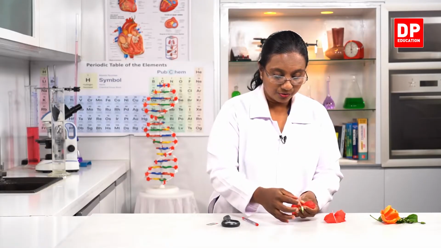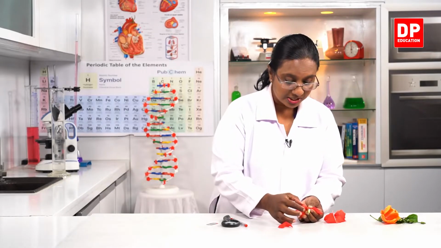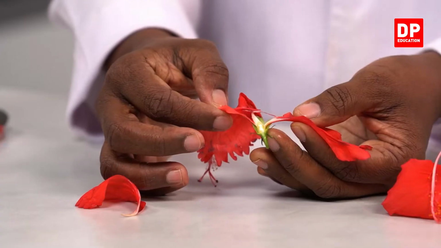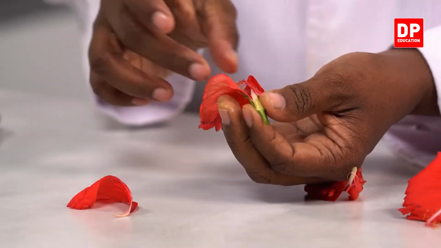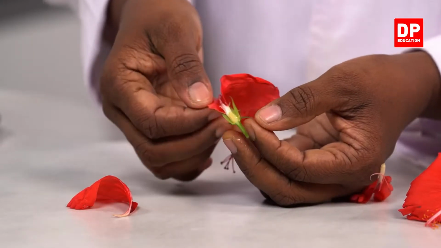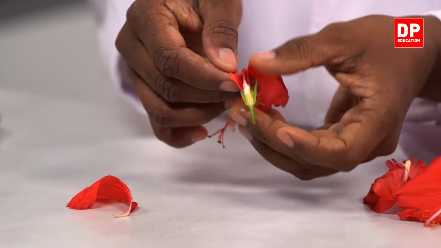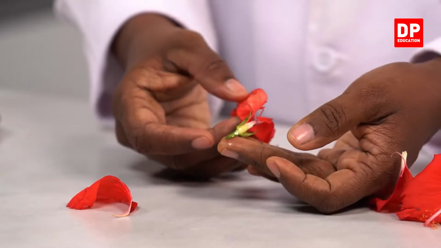Now what we can do is remove these to understand that they are attached in a whorl-like manner. Now I am removing this. So here with one petal you can see. Can you all see the whorl-like arrangement there? So those are the different parts of the flower.